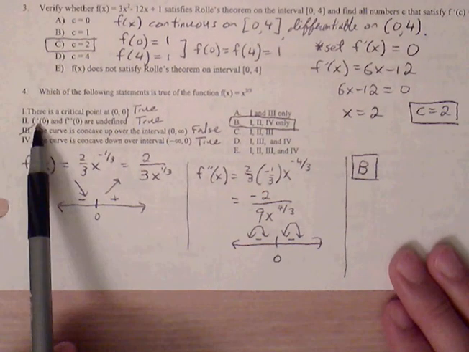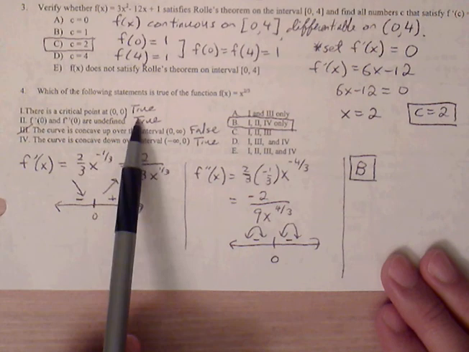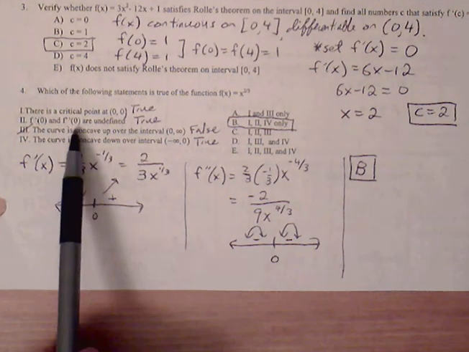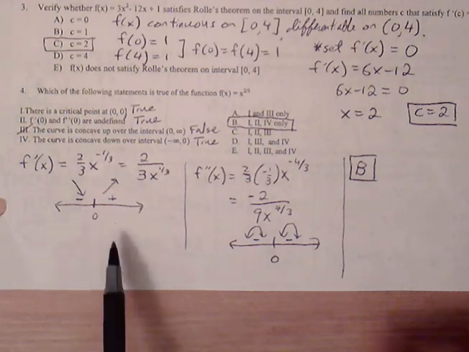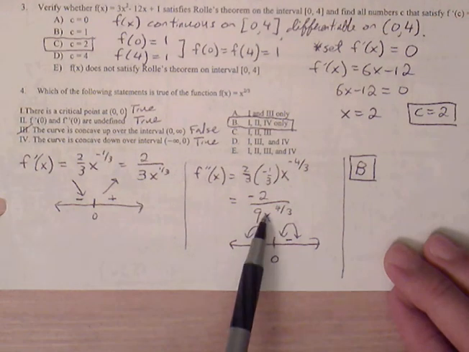Okay, so let's look at our choices here. Which of the following is true? There is a critical point at 0, 0. That's true. We found those critical points. F prime and F double prime are undefined. That is also true because those are critical points that come from the denominator.